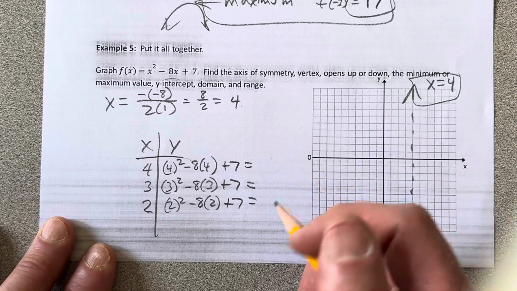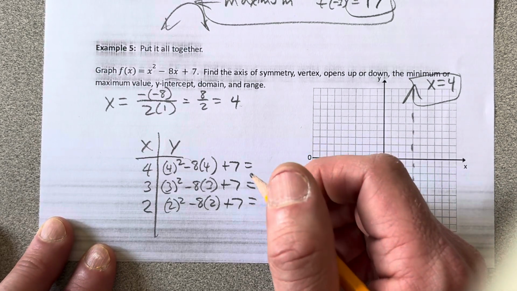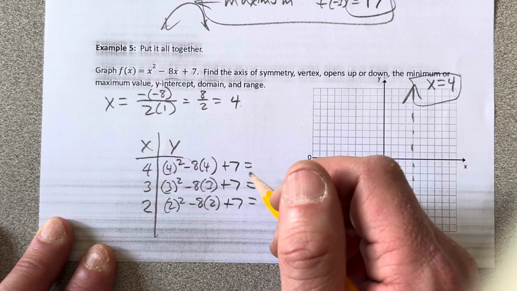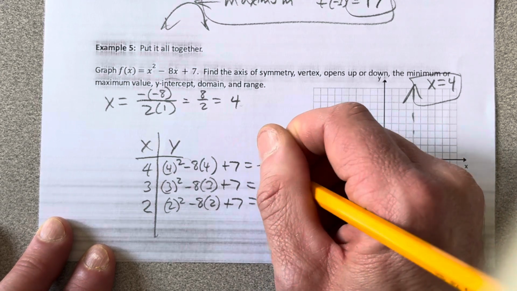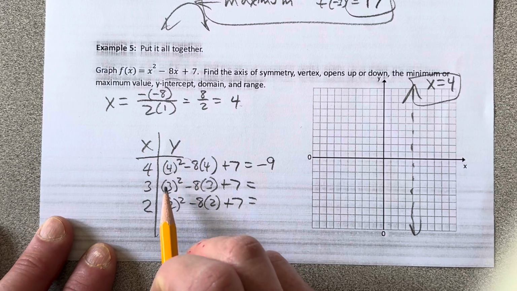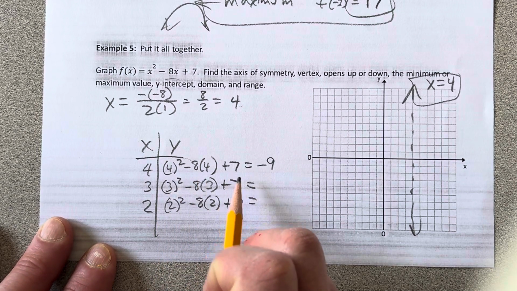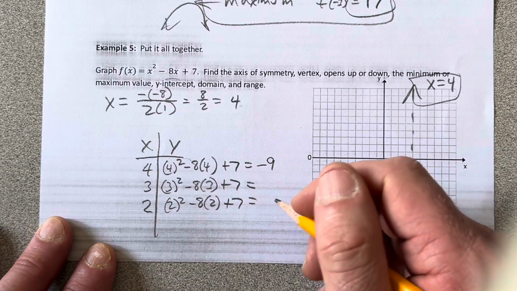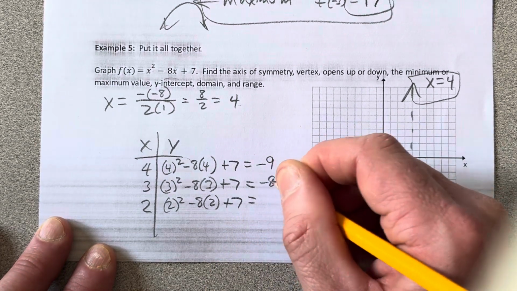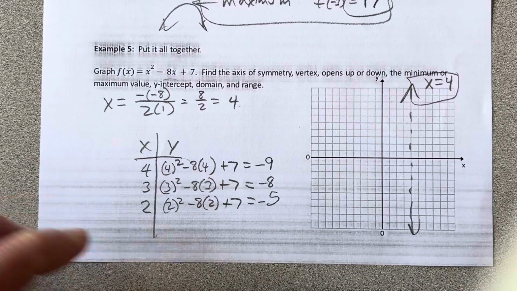But yeah, I ended up getting a negative 9 for that one. So 16 minus 32 is negative 16. Yeah, plus 7 is negative 9. And then I ended up getting a negative 8 and a negative 5 when I punched those into my calculator.